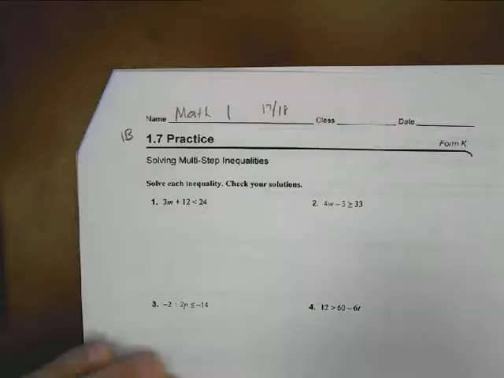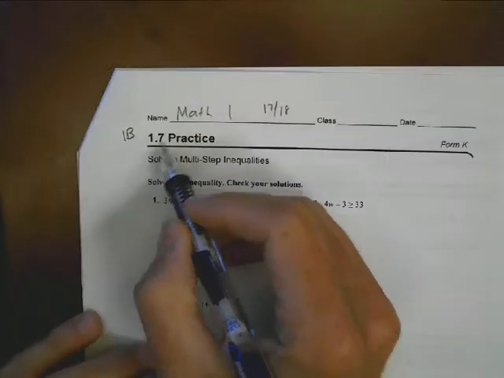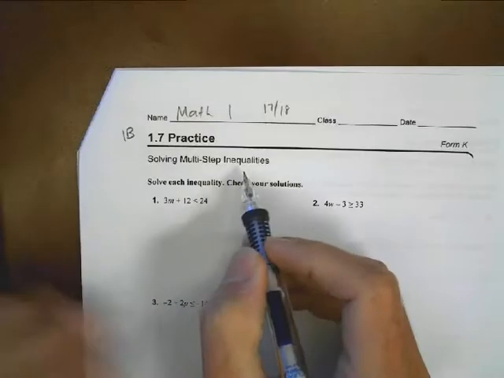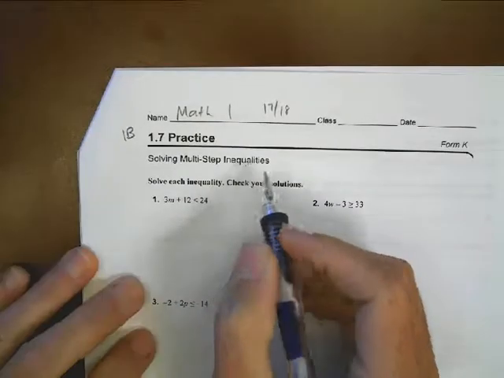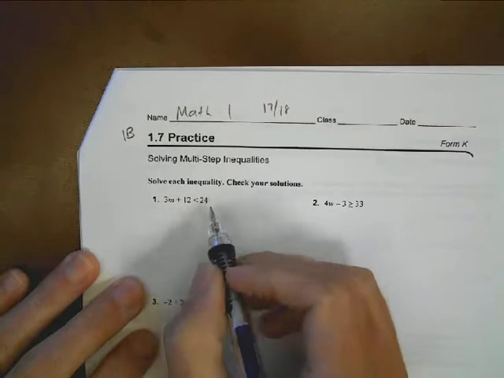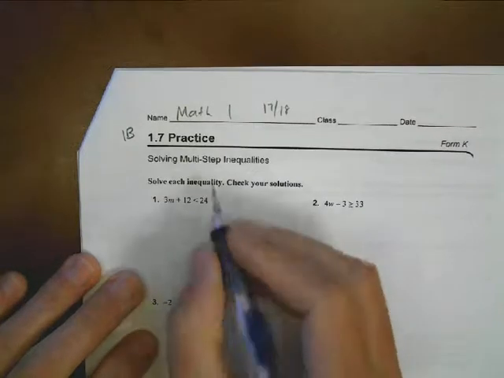All right, this is Math 1, Unit 1B, Lesson 7, Practice on Solving Multi-Step Inequalities. All right, so here we go. This is something you worked on a lot in 7th grade, a long time ago. So let's work on this together.